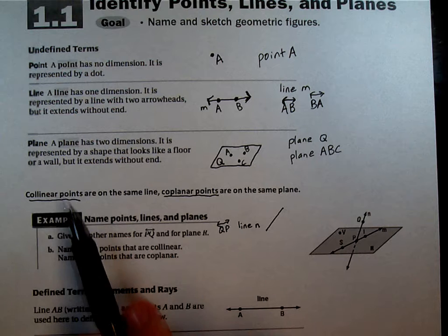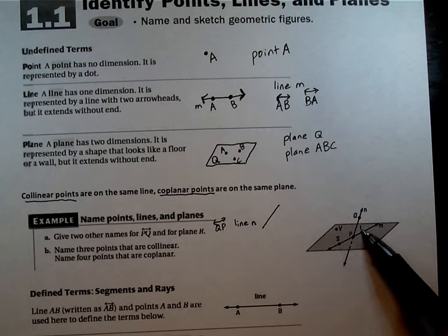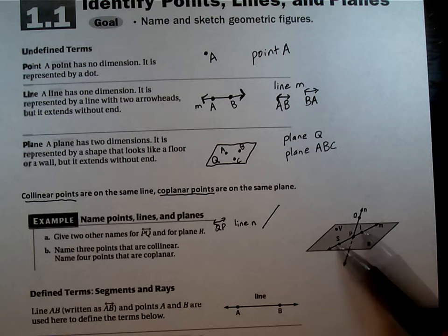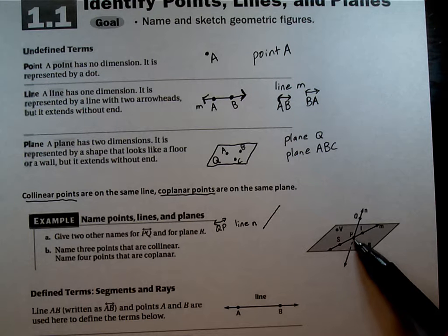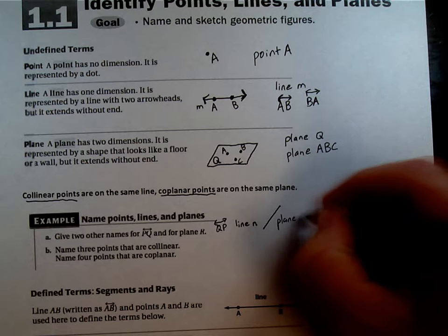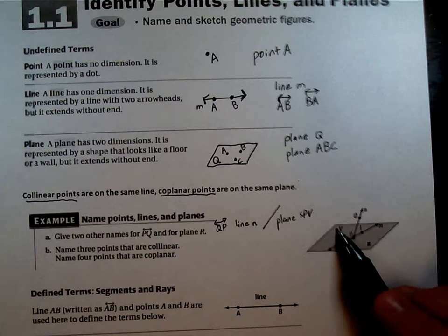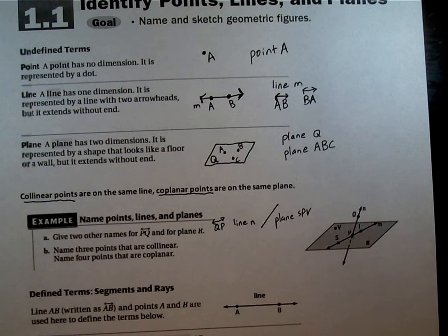But I also said earlier they cannot be collinear. I cannot use S, P, and I because they're all on the same line. I can use 2 of those, but the third one cannot be on that line. So I could use S, P, and V. So plane SPV, because they're not all 3 on the same line, they kind of make a triangle.